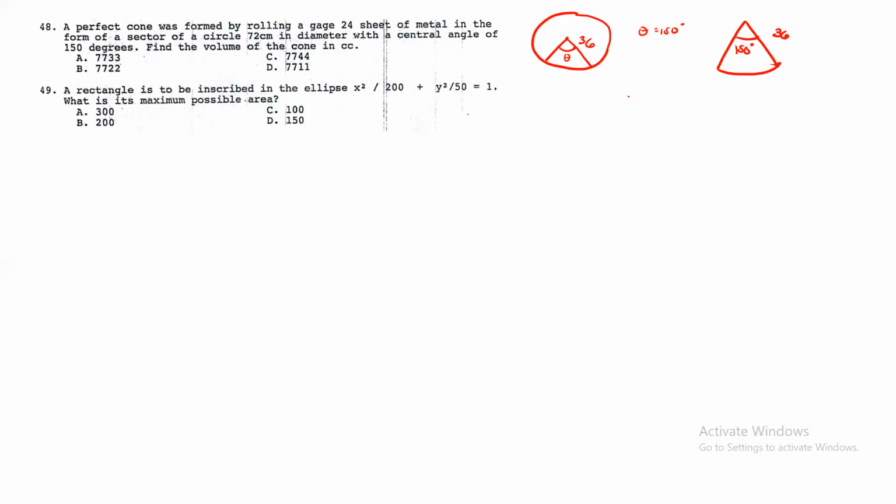So, ang formula ng cone natin is 1/3 pi r squared times height. Hinahanap kasi natin yung volume ng cone, so kailangan natin makuha yung radius at saka si height. Para makuha natin si radius at saka si height, yung circumference ng circle is equal to pi d.